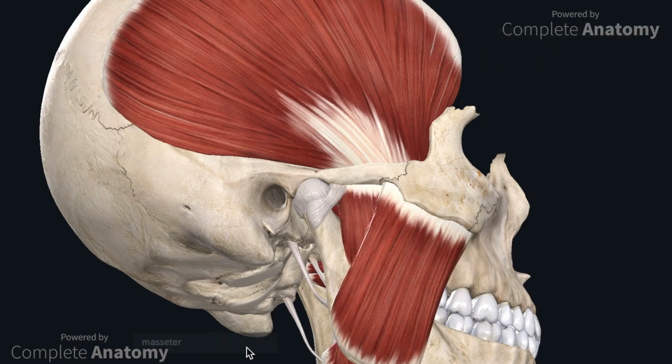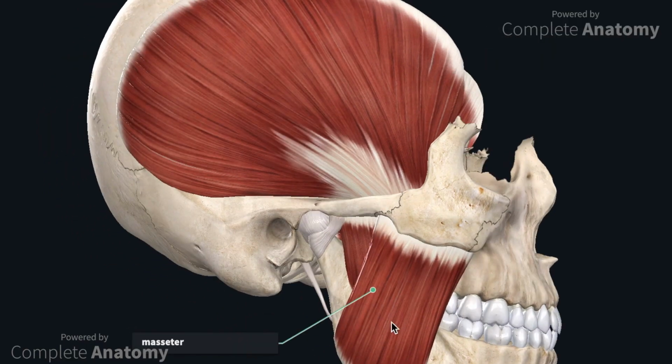The masseter muscle is located on the lateral side of the mandible, just here. It has two heads, a superficial head and a deep head. The attachments are the zygomatic bone and the zygomatic arch, which we can see. Both muscles slope inferiorly to then attach onto the ramus and angle of the mandible here. This muscle elevates the mandible to close the mouth. All of the muscles of mastication are innervated by the mandibular division of the trigeminal nerve.